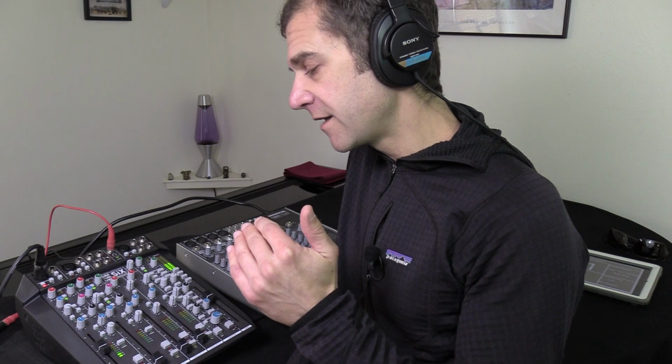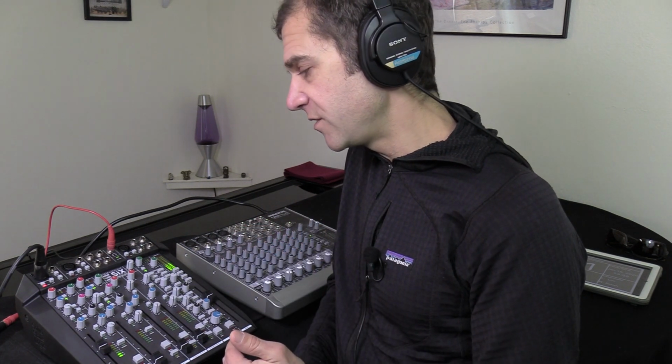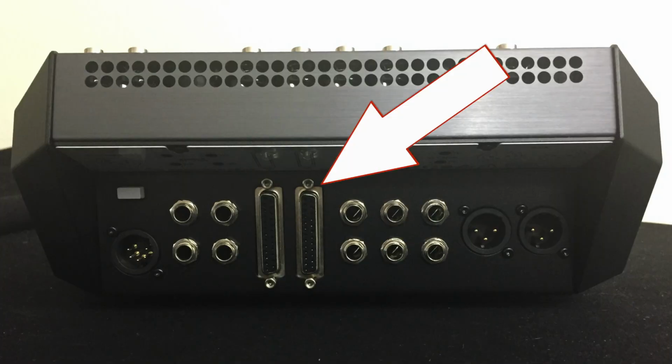So all the inputs and outputs I've shown you thus far on the unit are all typical XLR or TRS tip ring sleeve or mono 1/4 inch cables. But the inserts and the alt inputs for the cues, as well as a few other additional ins and outs for the unit, are all only accessed through the DB25 connectors.